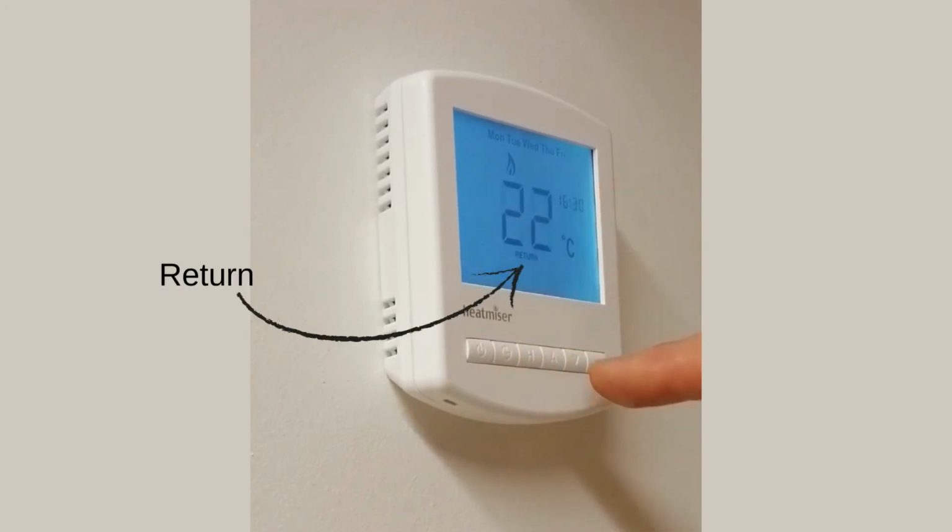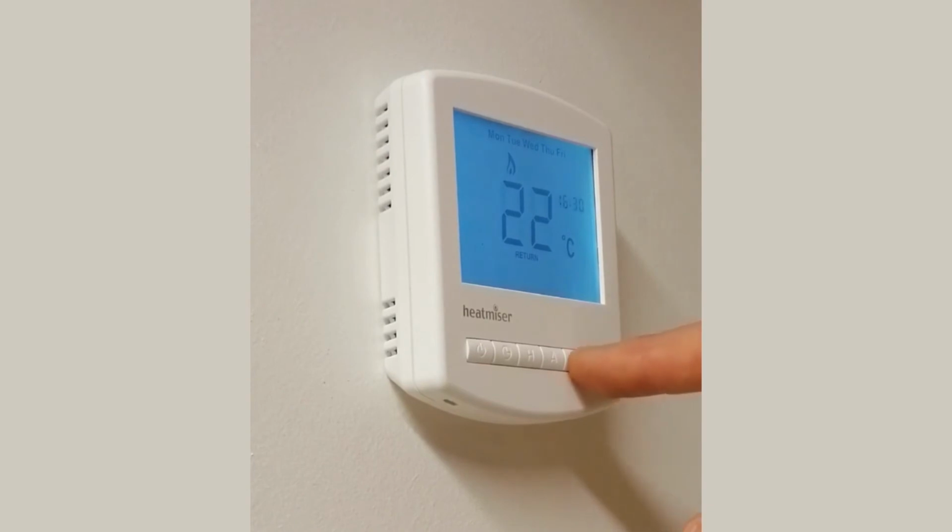Press H again for the return time. We want the house to start warming up before we get back. So we're going to change that to say 3 o'clock or 3:30 and press H. We want the returning time temperature to be 21 degrees.